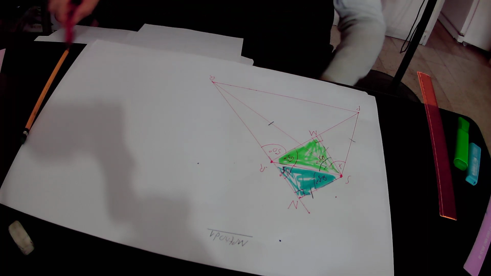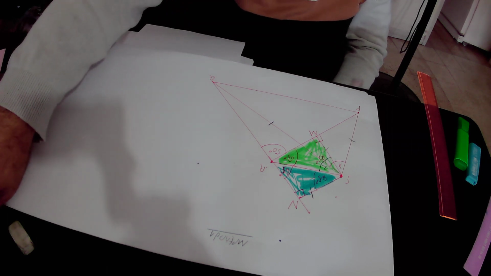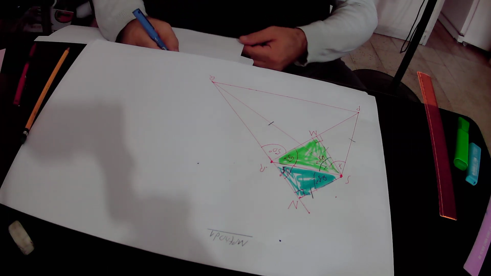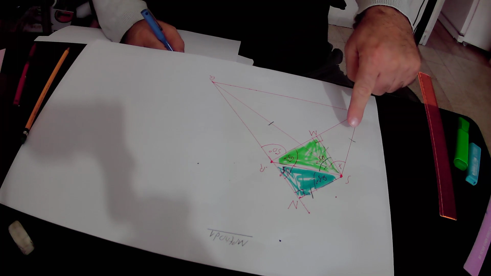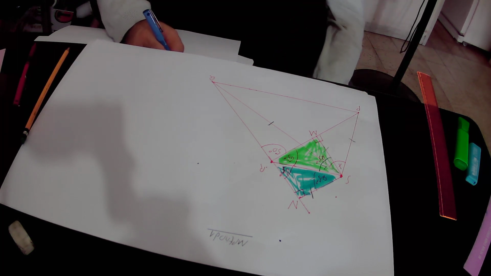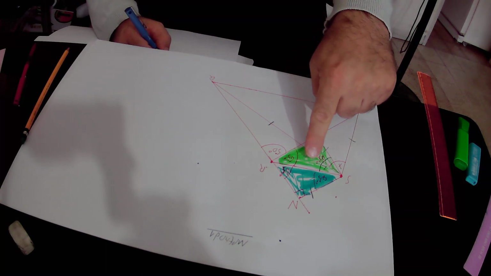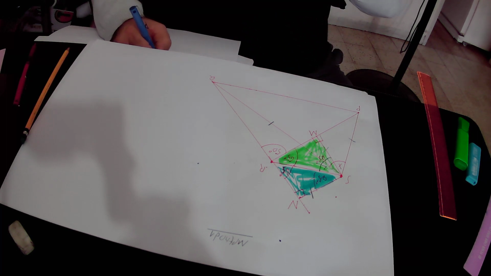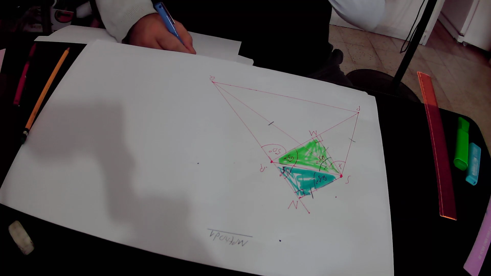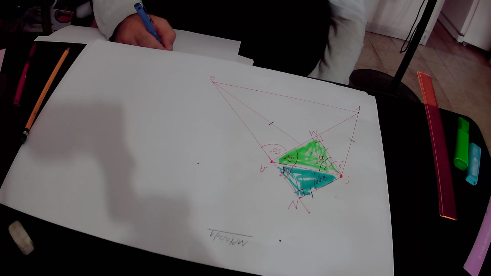So I write it down: the right triangle SMP is congruent to the right triangle SNQ according to side rule.